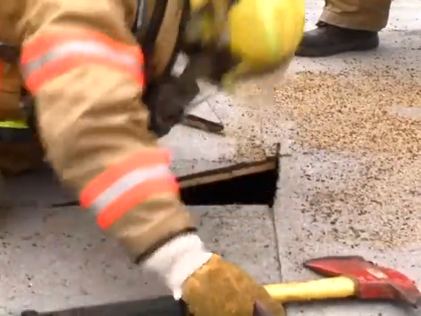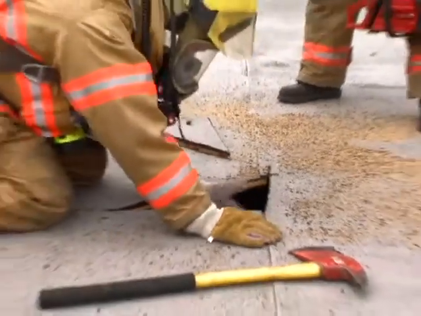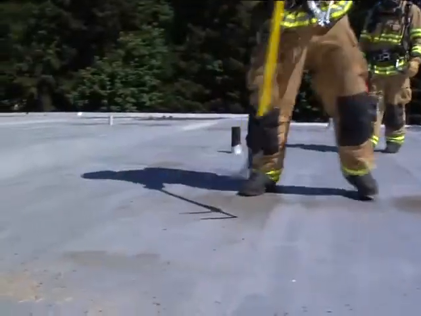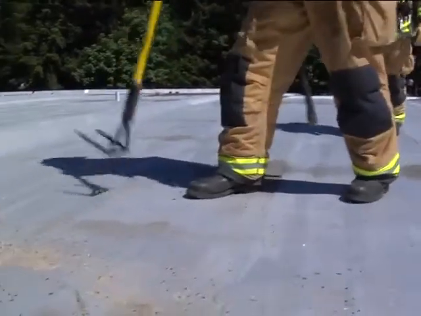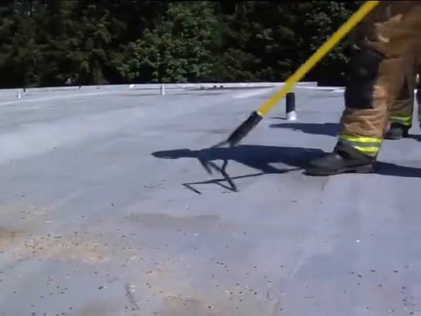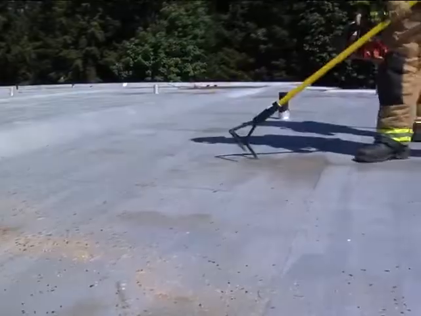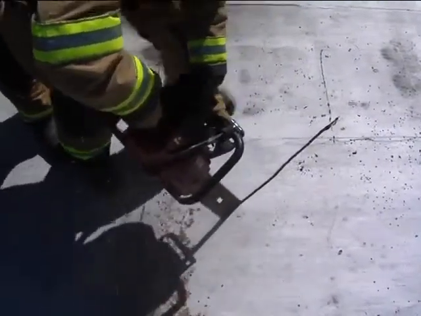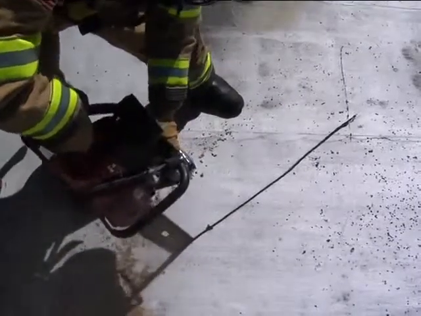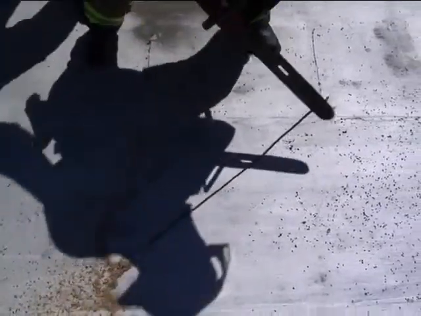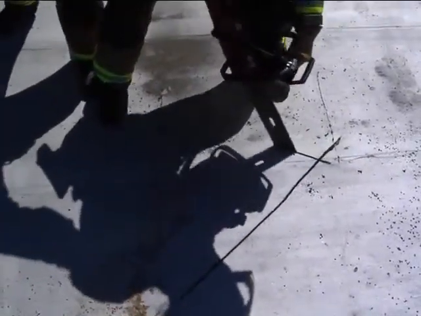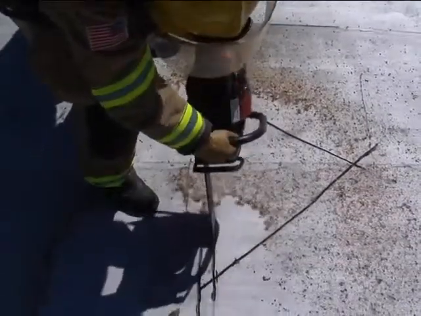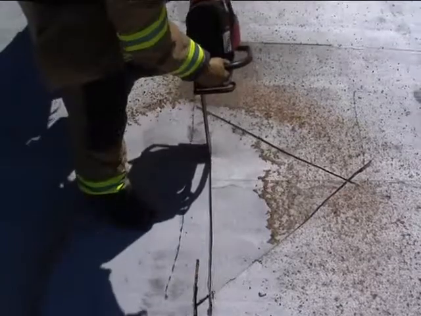The triangular cut is a small triangular cut made in between roof supports. To make a triangular cut, start by sounding the roof to locate supports. Make the first cut just inside the support member, cutting diagonally toward the next support. Start the second cut at the same end, making a V. Make the final intersecting cut along the support member.